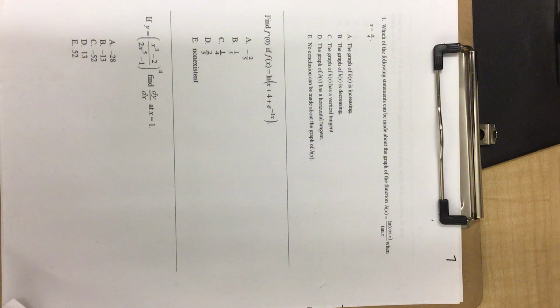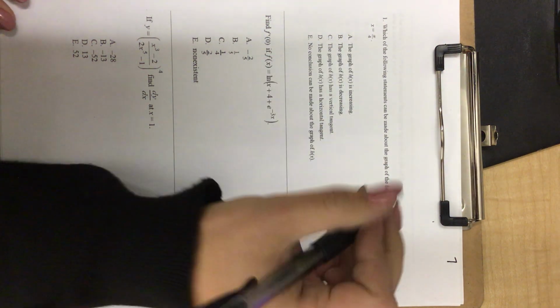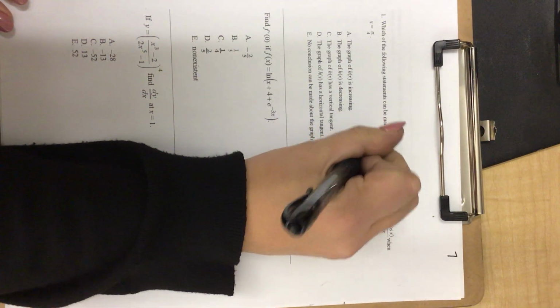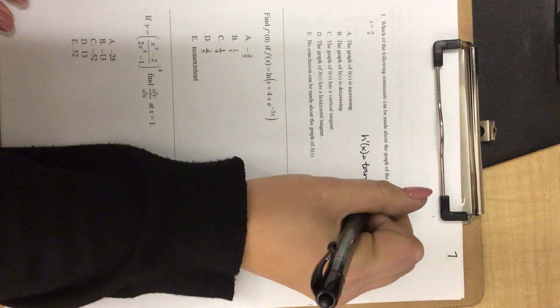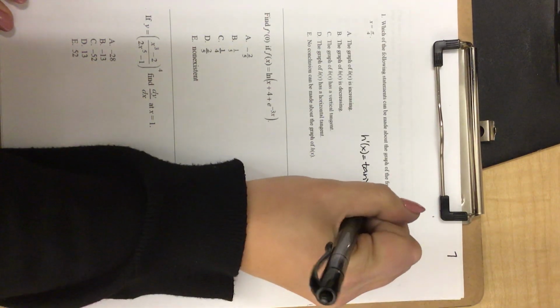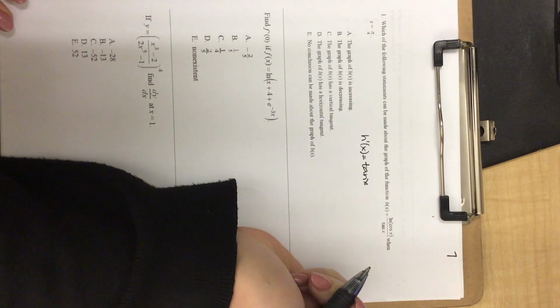I've got this really fun quotient rule problem here, okay? And I want to know about the graph at pi over 4. So, we've got low d high. Now, d high is a chain rule.